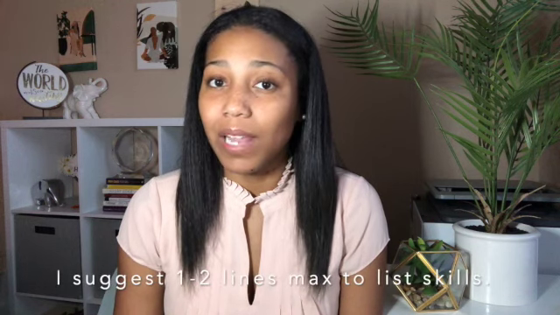So with that said, you want to focus more on the different technical skills or different systems and software that you're familiar with that would be very essential to this role, or it could be overall very impressive. So when you're doing this, you want to make sure that your list is no longer than 1 to 2 lines. You don't need to list every single thing that you know. You want to focus on the highlights or the most impressive things.